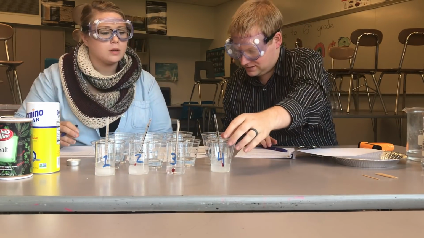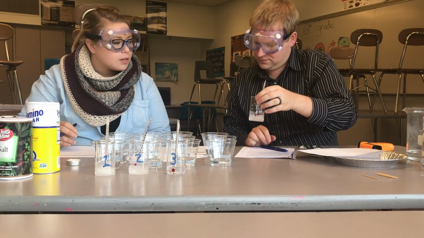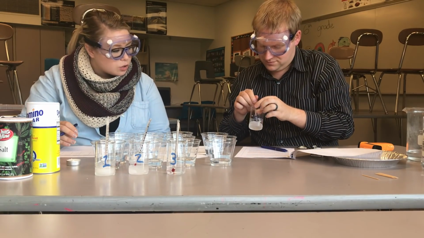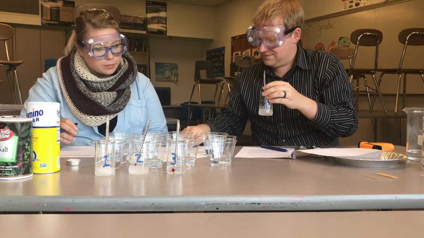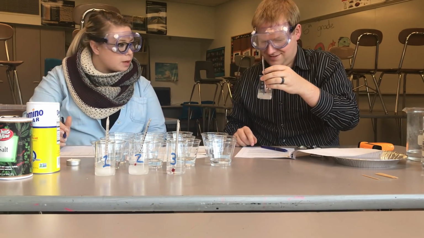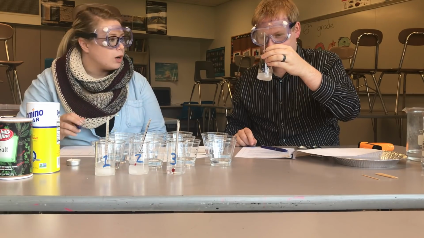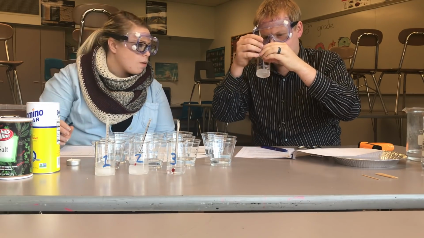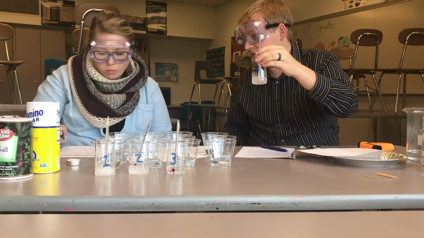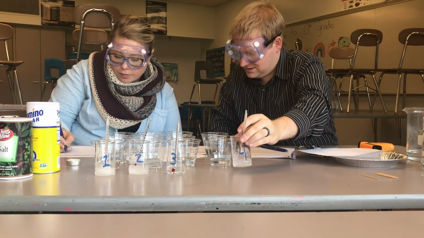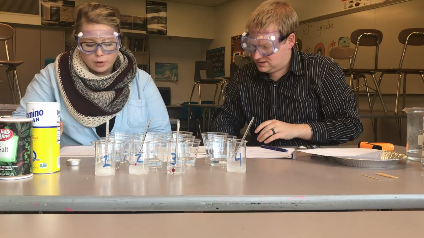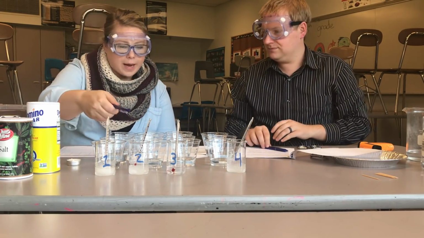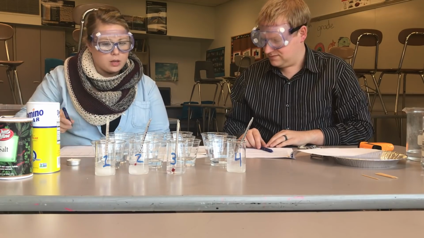Number 4. Oh yes, number 4 looks like it's starting to change over into a liquid, even more so than maybe even liquid 1. Looks like it's about 1 degree Celsius. Okay. Recording that in our data table, a melting point of 1 degree Celsius. And we'll come back to liquid 2 a little bit later.